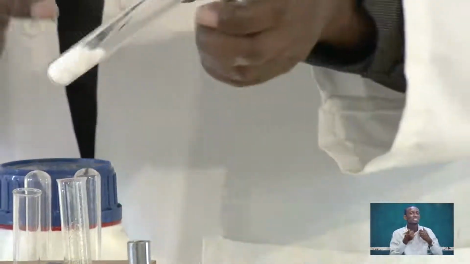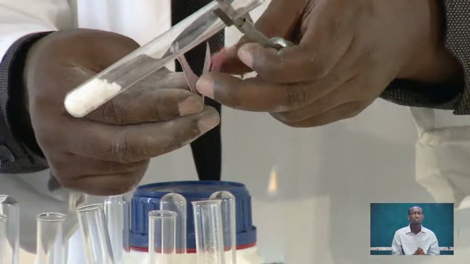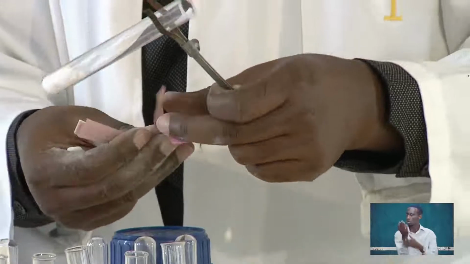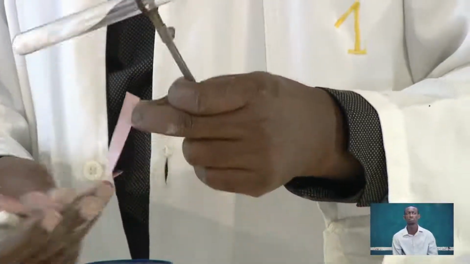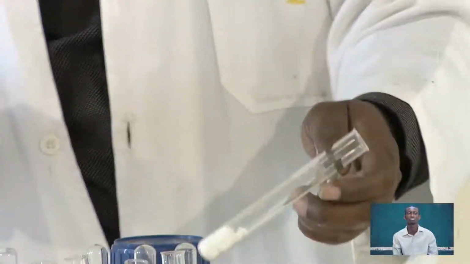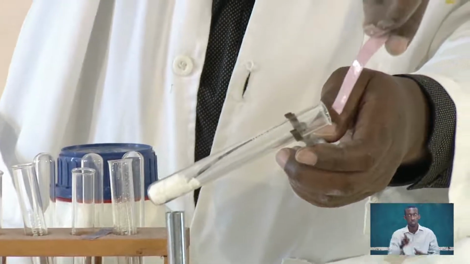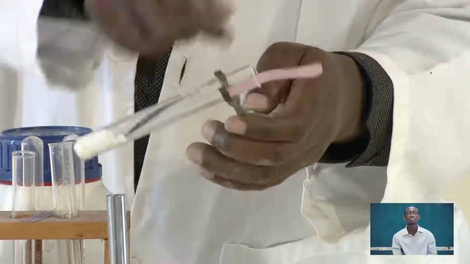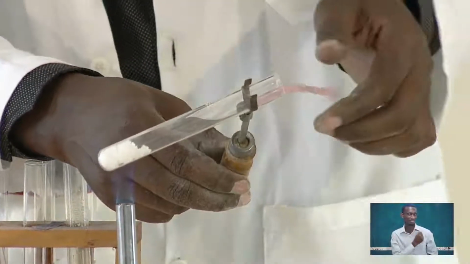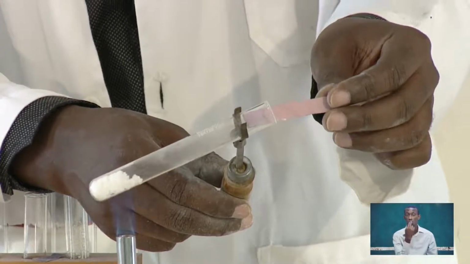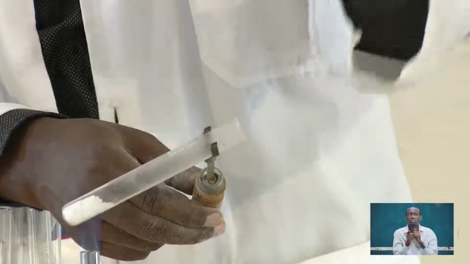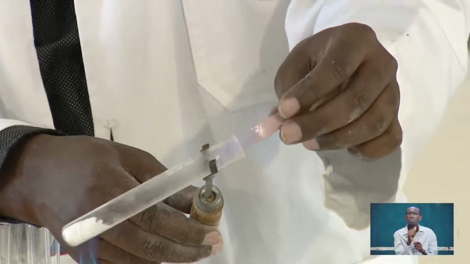Interestingly, this one, we are just going to use a red litmus paper. This is red litmus paper. We call it red, but it is pink. So we are just going to heat. Just put it in there, and then patiently heat the litmus paper. See the changes that are taking place on the litmus paper. It is turning to blue. And then continue heating.